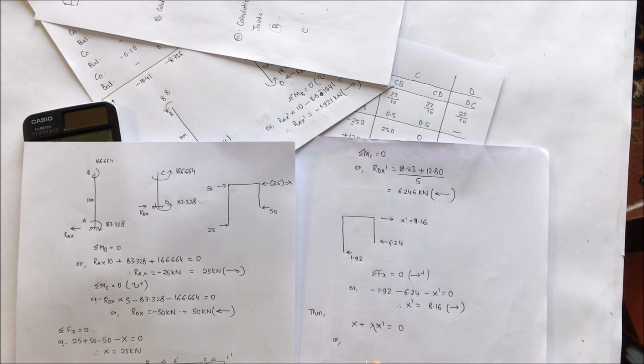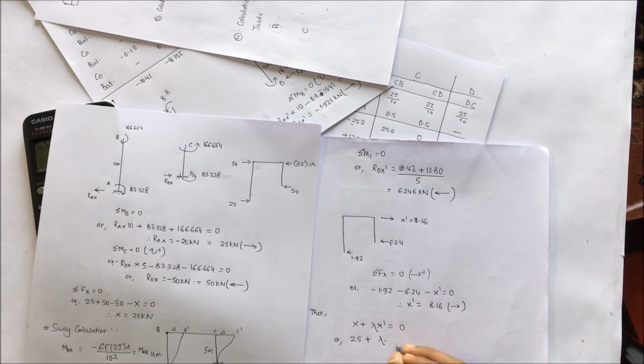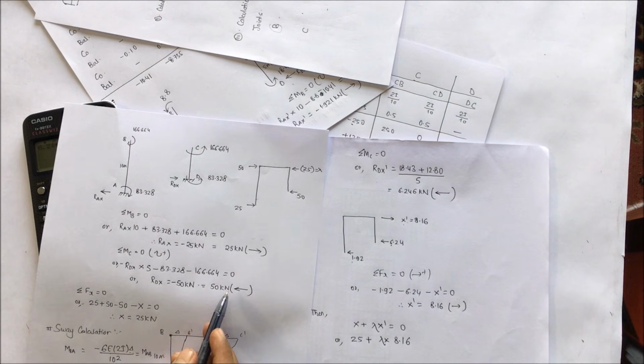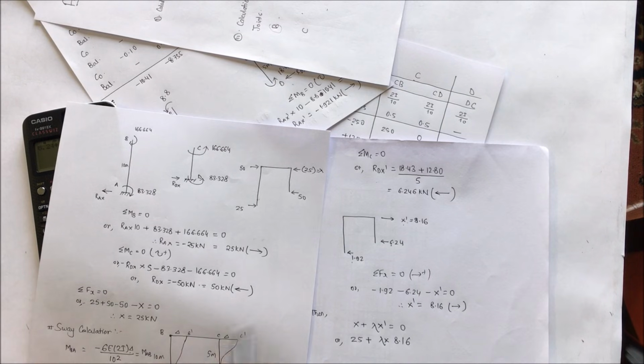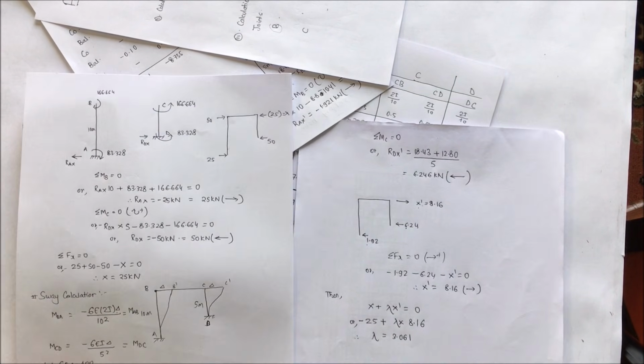So X is equal to 25 plus lambda 8.16 multiplied by, as the directions of these two loads are different, minus. Then lambda is equal to 3.061.